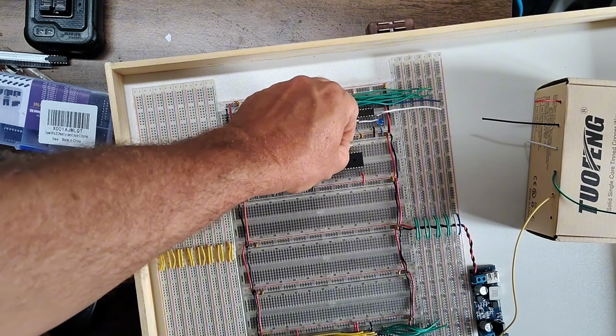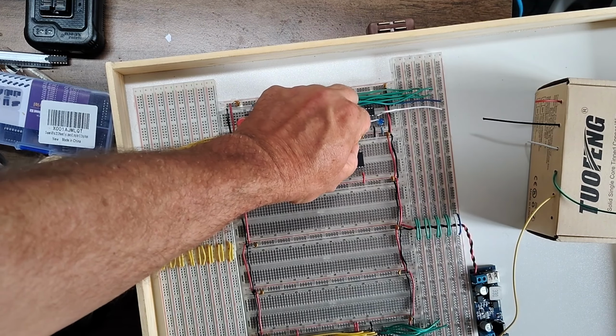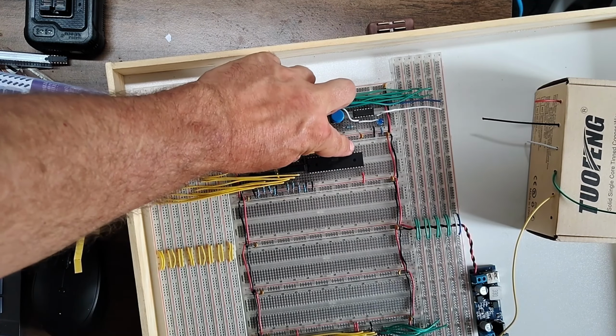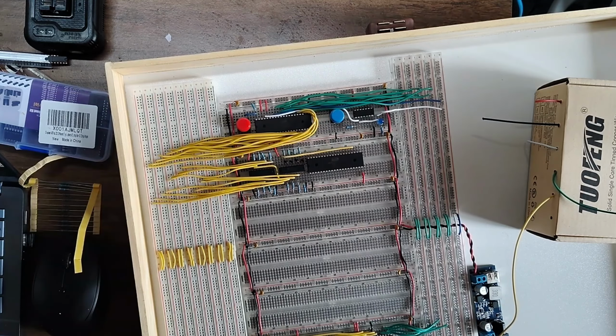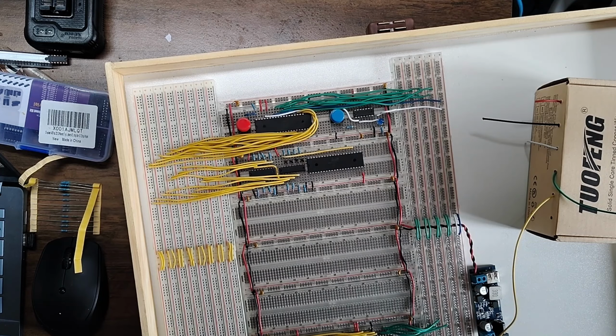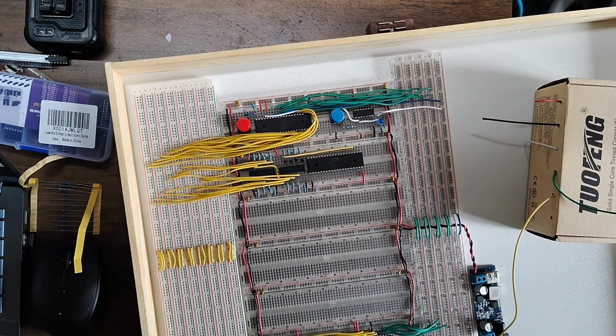So this chip has got 2 chip select pins. One is active low, which is the one we want, and one is active high. The one which is active high, in a minute I will just tie high. Okay, so that is that section.